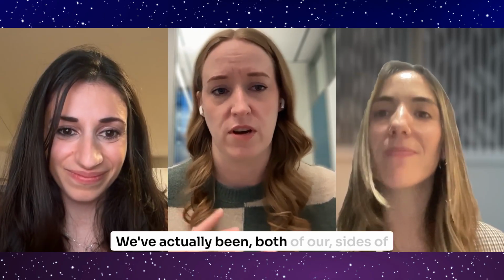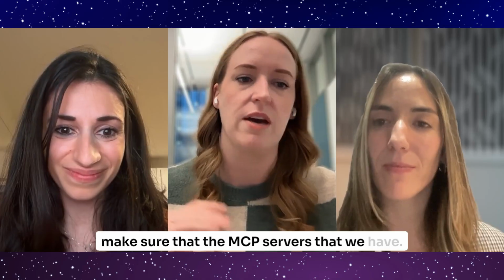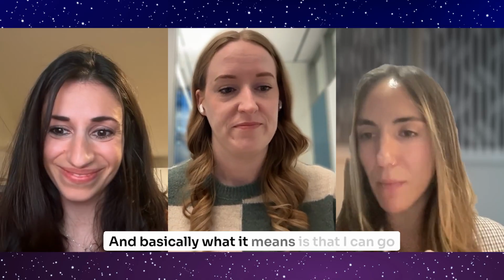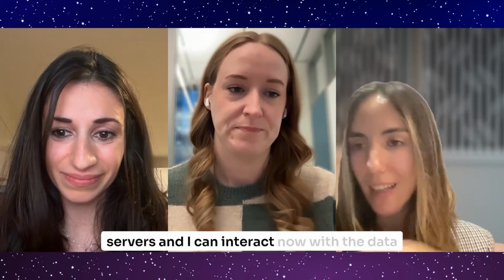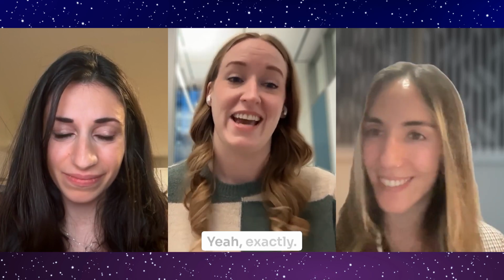We've actually been, both sides of our engineering have been working together to make sure that the MCP servers that we have can be accessed in ChatGPT Enterprise. And basically what it means is that I can go to my ChatGPT Enterprise, attach the MCP service, and I can interact now with the data that are on Databricks, which is beautiful. Yeah, exactly.